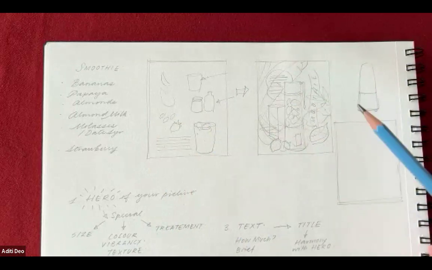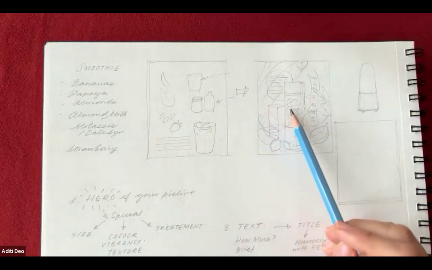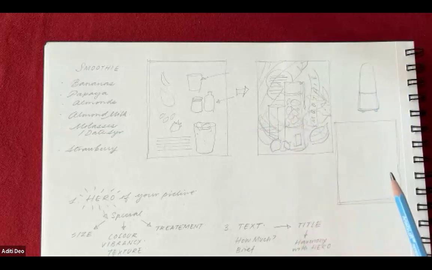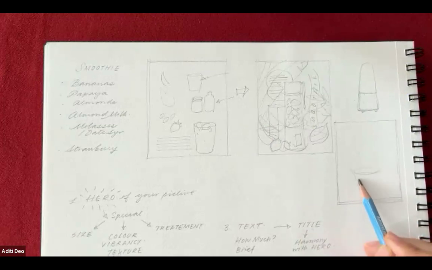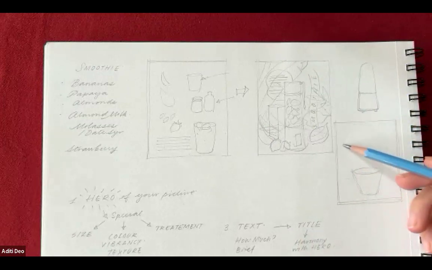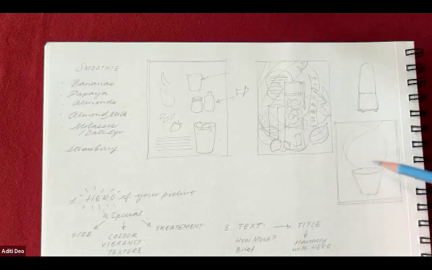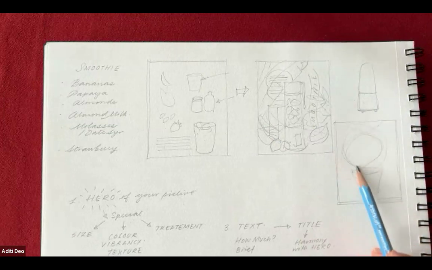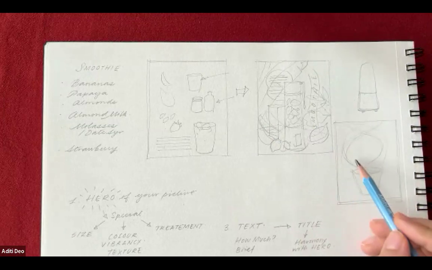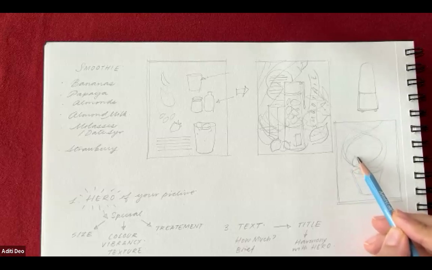So I'm now trying to convert this into a concept. So I'm thinking, how about let me make a beautiful glass. And the reason I want to make a glass like this is because I would like to show a vortex in which the smoothie has probably been created. And in this vortex, I could show my ingredients.